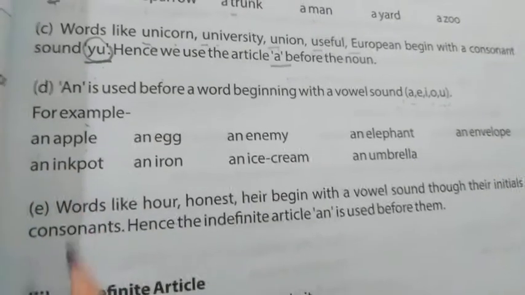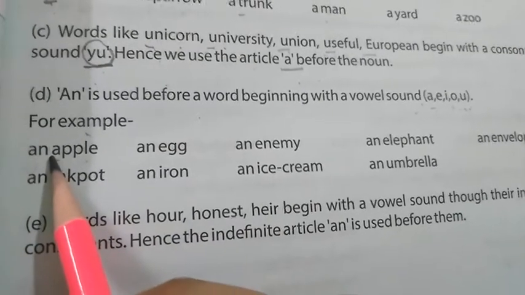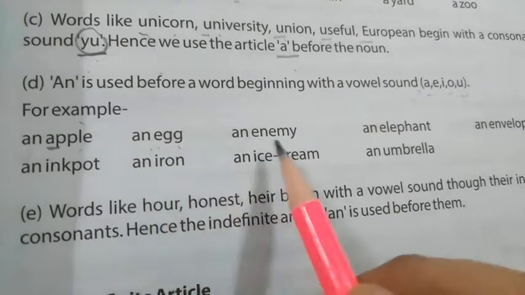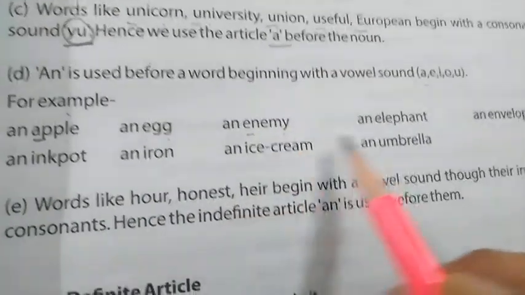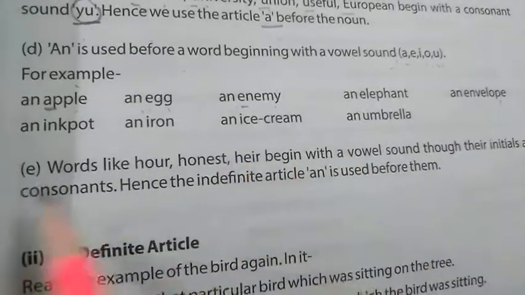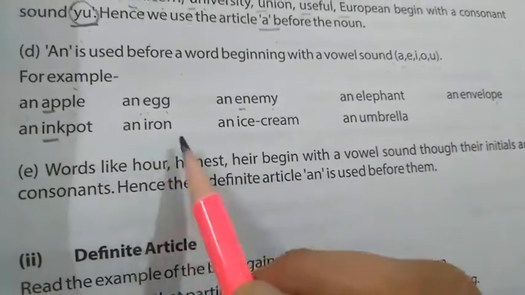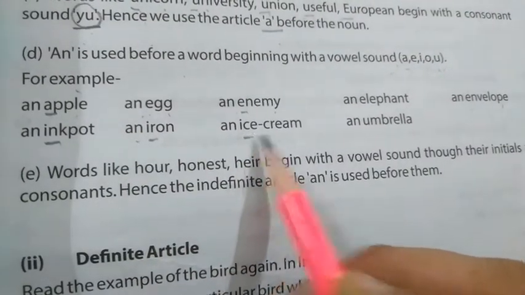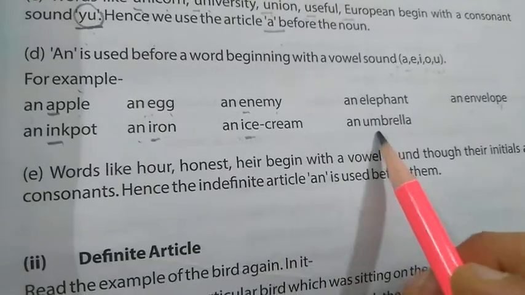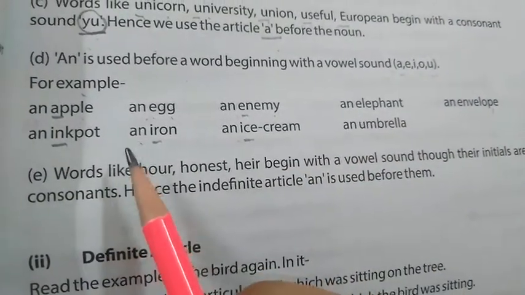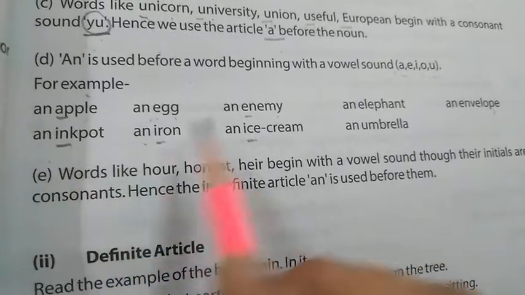Here see the first sound a, then an egg, an enemy, an elephant, an envelope, an ink pot, an iron, an ice cream, an umbrella. So in all these words we are getting the vowel sound, so we will use the article an here.